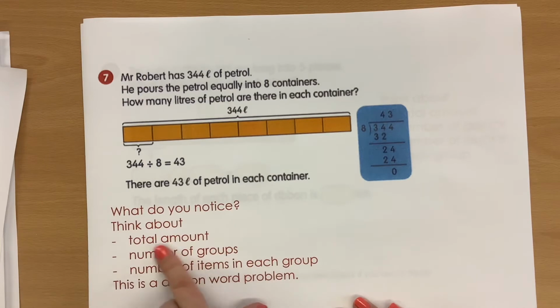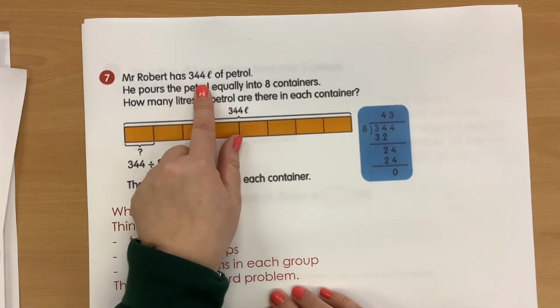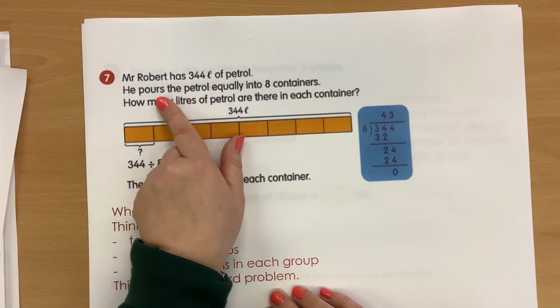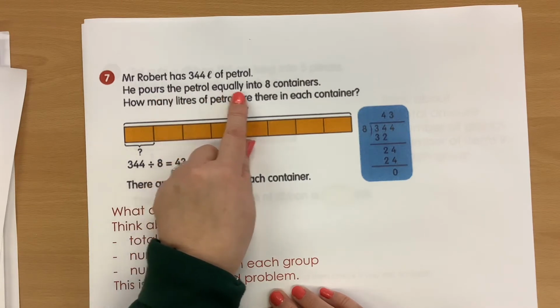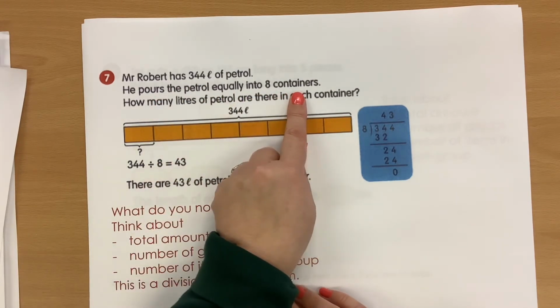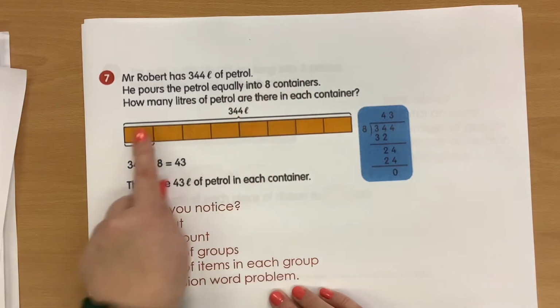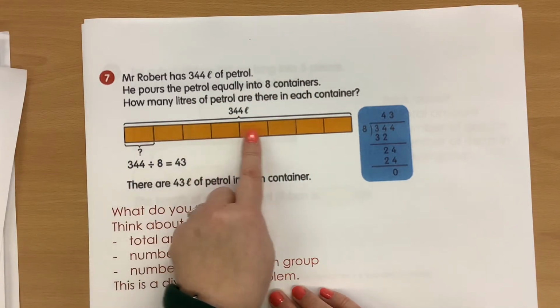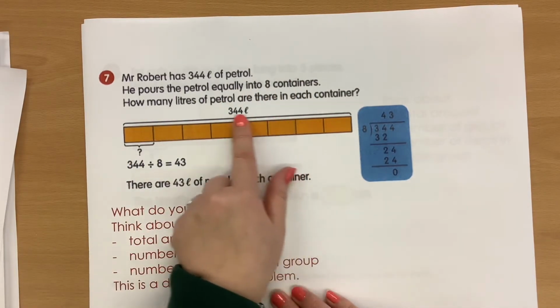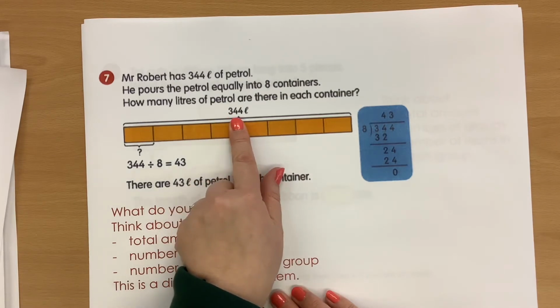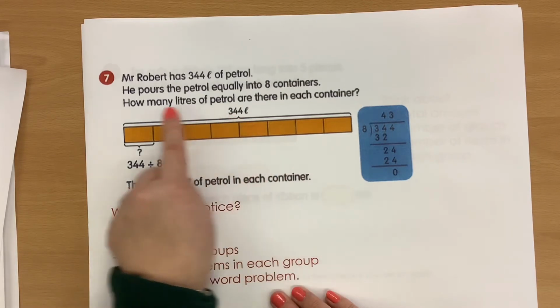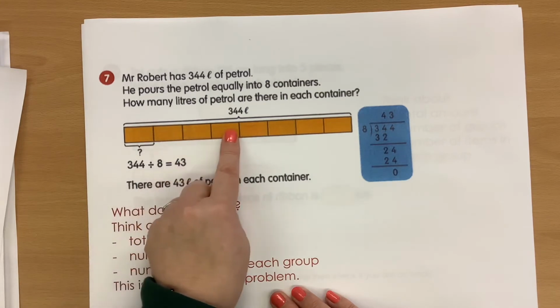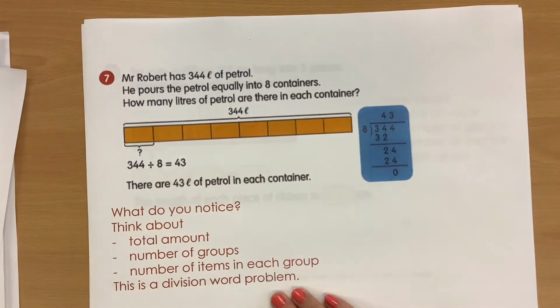Do we know the total amount of anything? Do we know the number of groups? Do we know the number of items in each group? So we know that he has 344 litres of petrol. And he's pouring that petrol equally into 8 containers. So we have 8 equal groups, 1, 2, 3, 4, 5, 6, 7, 8. And that in total, he has 344 litres. And he is sharing that amongst the 8 groups, the 8 containers.